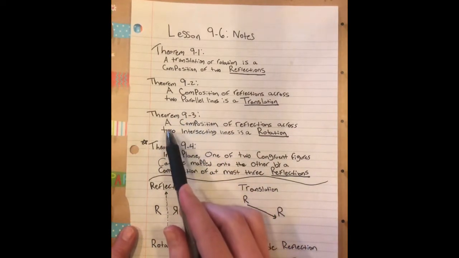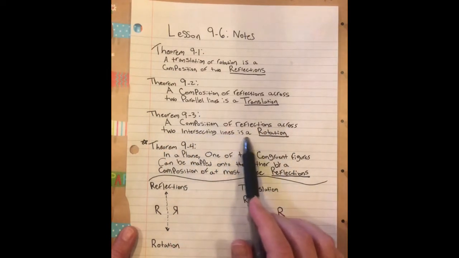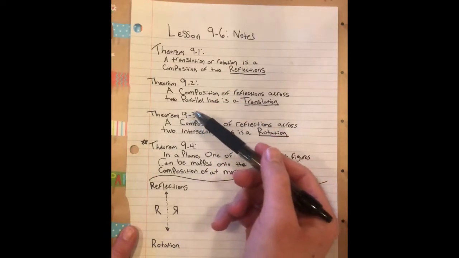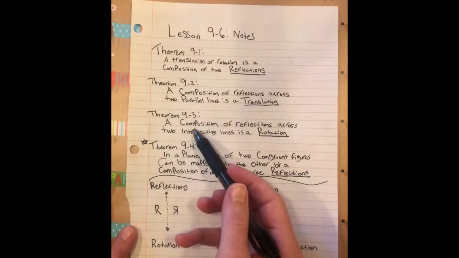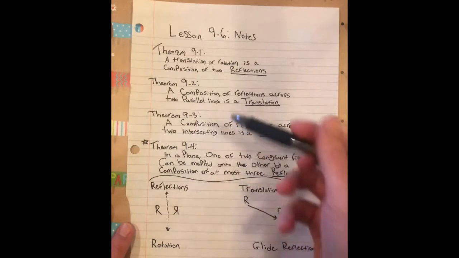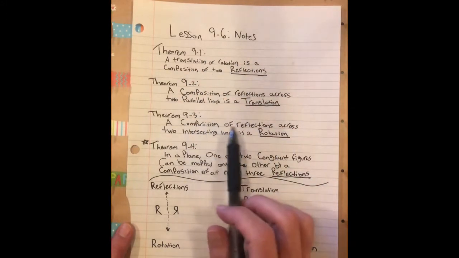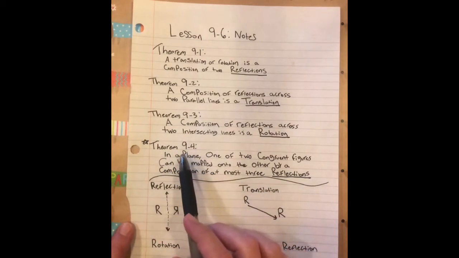Theorem 9-3, a composition of reflections across 2 intersecting lines is a rotation. So now if we have 2 reflections that are not over parallel lines, they're just 2 intersecting lines, it becomes a rotation instead of a translation. So I want you to notice that we can make all of these using a composition of reflections. All right, Theorem 9-4.